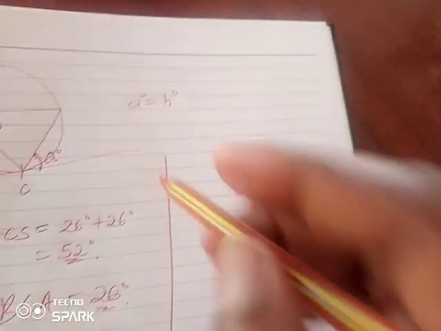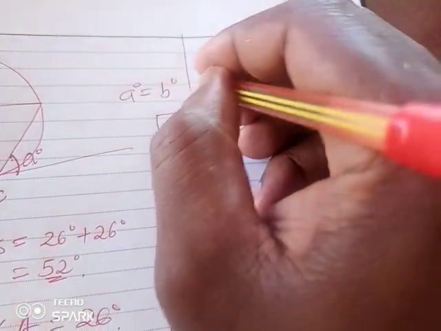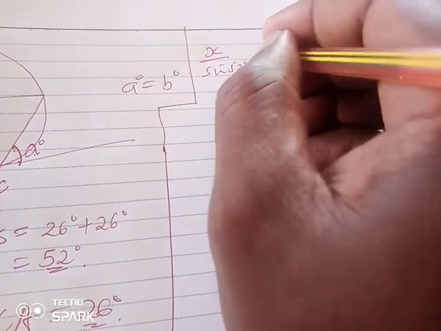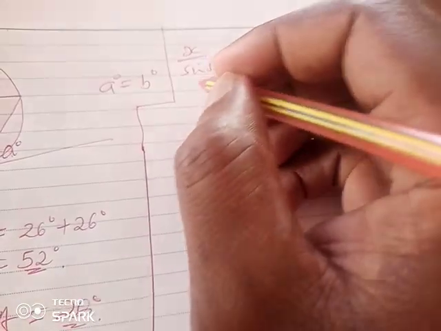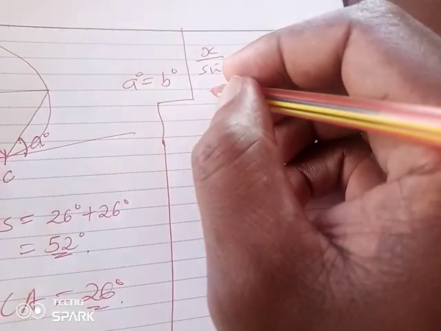So we just come here and say therefore x over sine 52 degrees is equal to 20. That one is extracted from here.